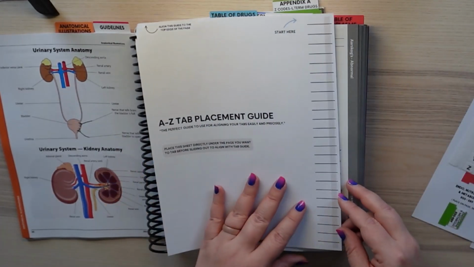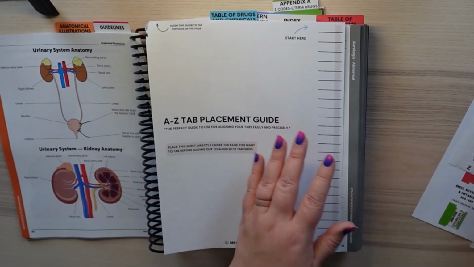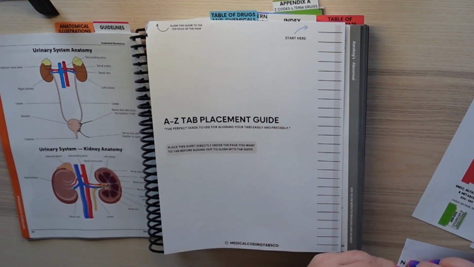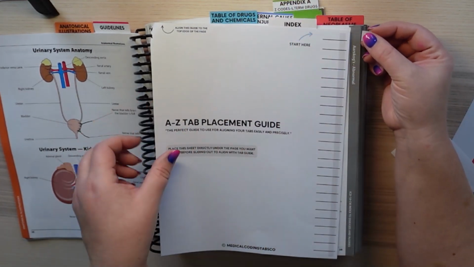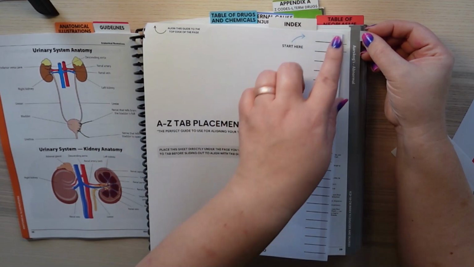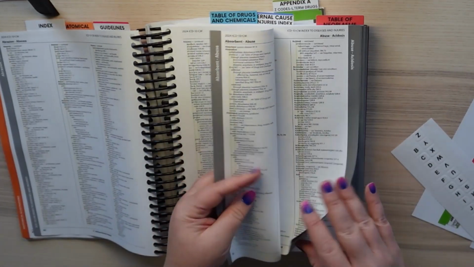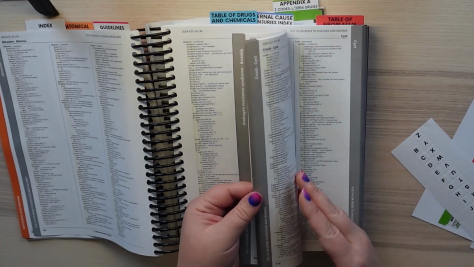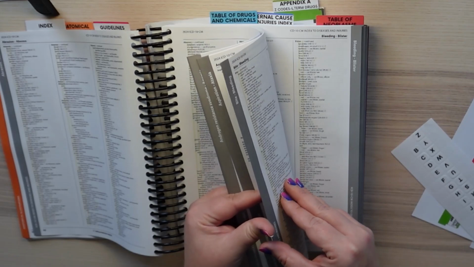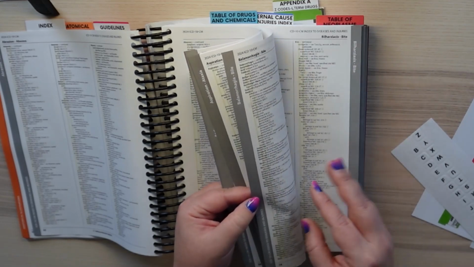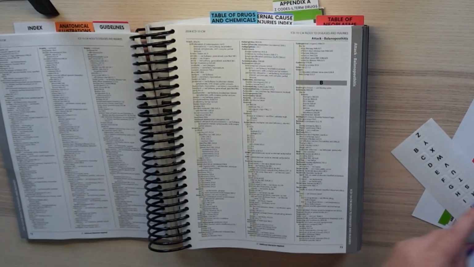Okay, so here's my guide for them. For those of you that are worried about your alignment, this is a fantastic resource out there. So we're going to start here. Here is going to go my A. And then we're going to go right to our B. Again, if I go too fast for you, you can go ahead and pause the video. If I am going too slow, you can speed up the video.